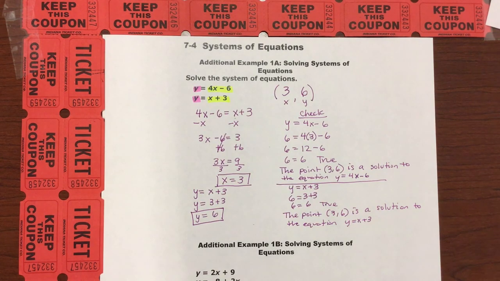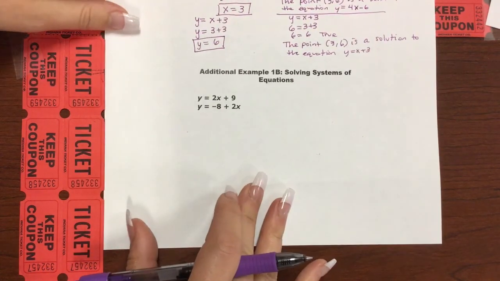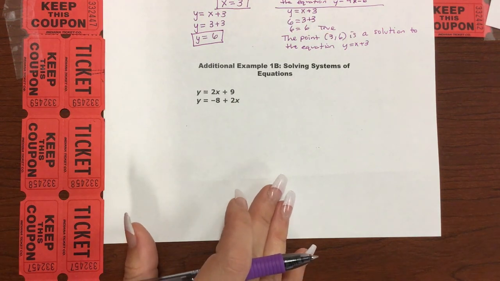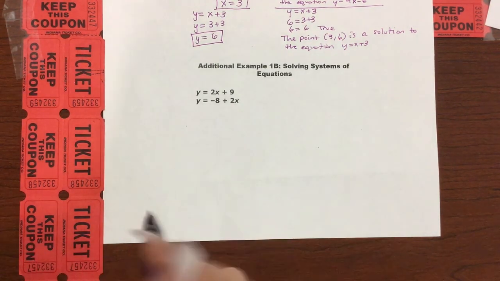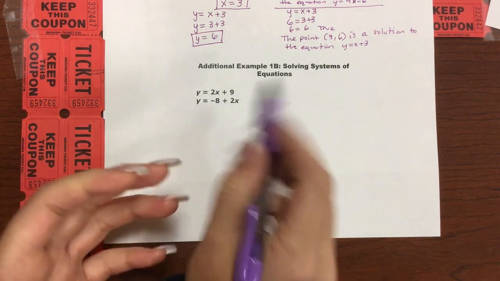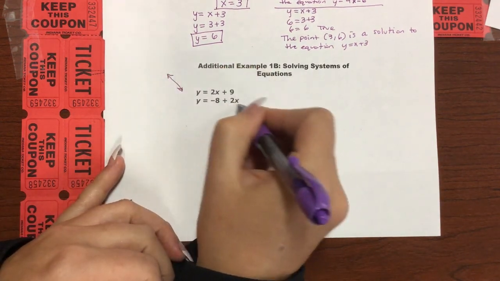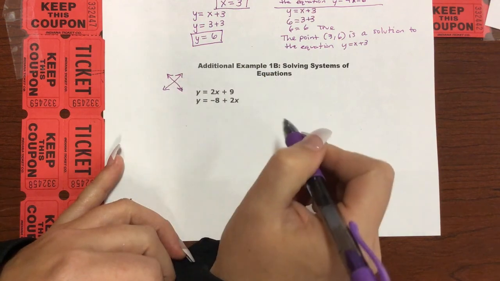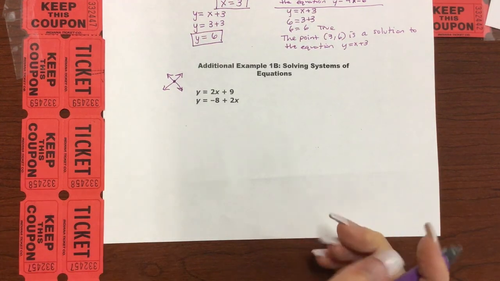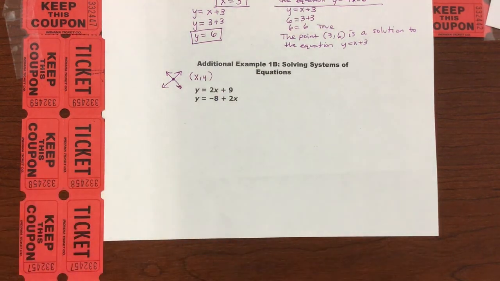Okay. So let's move on and let's do the second problem. We're going to move to example 1b. We're going to solve this system of equations. So here again, what I see is a regular y, regular x, regular y, regular x. So that means that we have another picture of a line. So this is going to be some picture of a line, and this is going to be some picture of a line. And what we're trying to determine is where they intersect, which would be a point, x, y. So we need an x and we need a y.